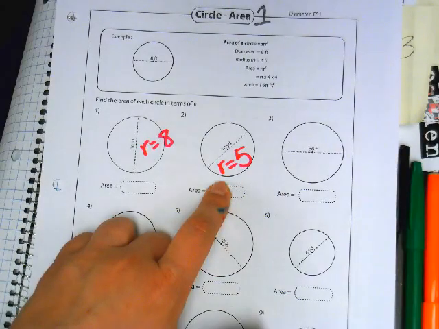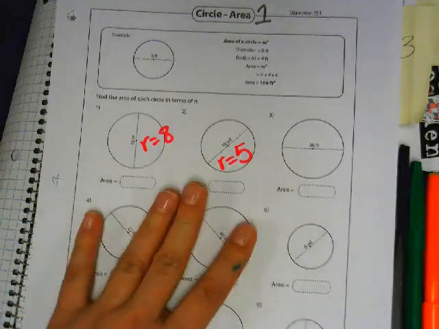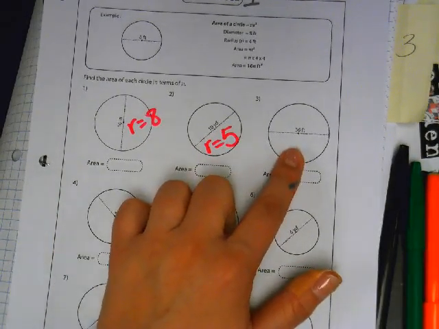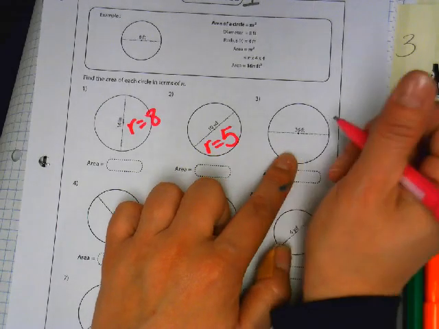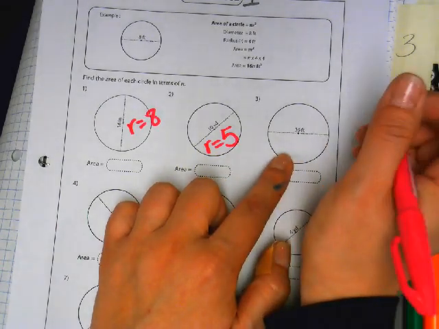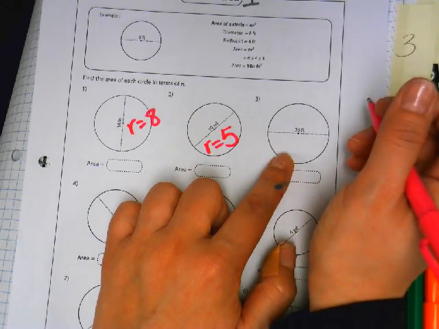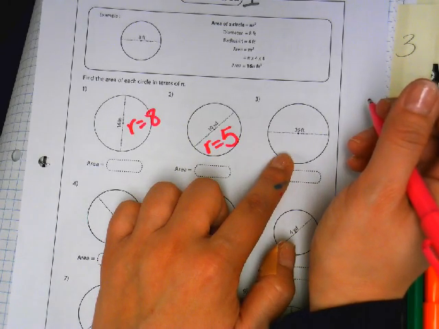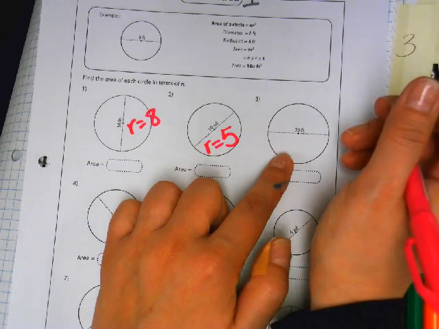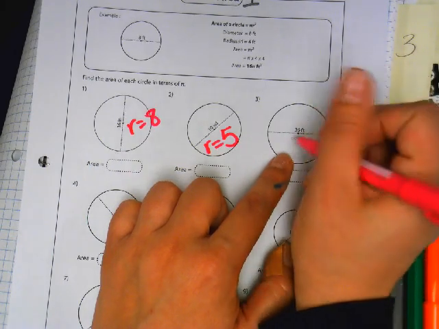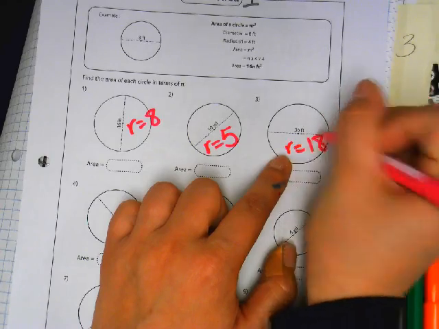5, because it's 10 divided by 2. Okay, number 3, what is 36 divided by 2? 16. And we still got two. No, no, no, no. It's 6. 36 divided by 2. 13. Dude, no, it's 18. Thank you. That took way too long. I know, I knew that.